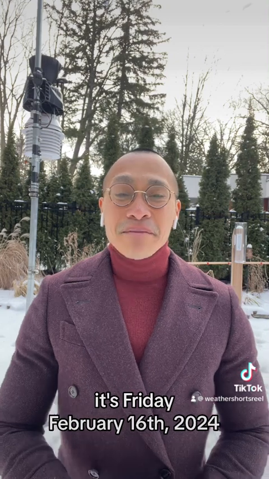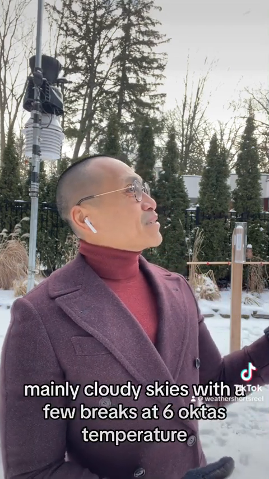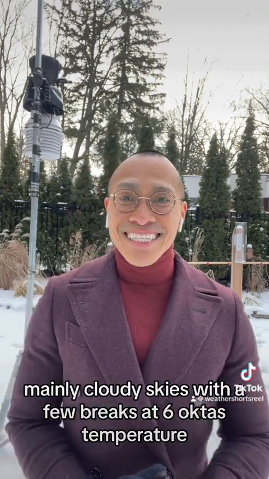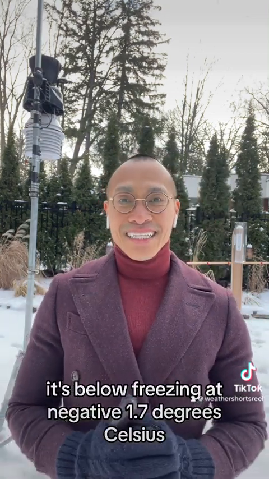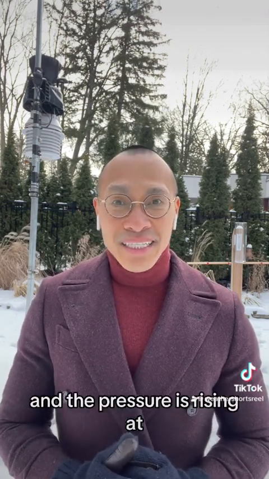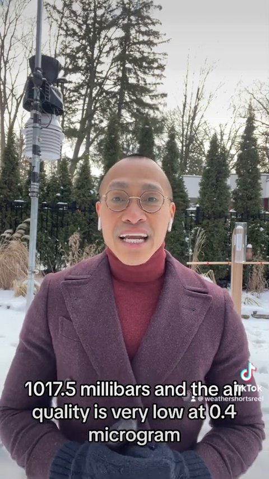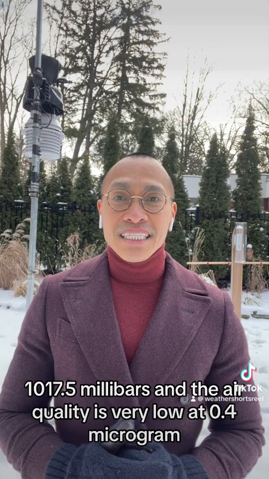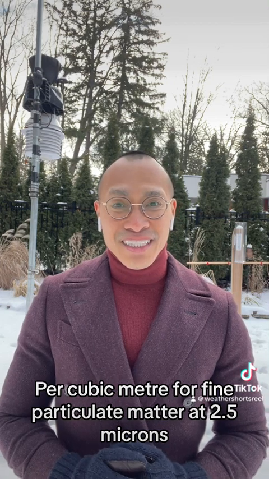It's Friday, February 16th, 2024, 9 o'clock in the morning, mainly cloudy skies with a few breaks at 6 octaves. Temperature is below freezing at negative 1.7 degrees Celsius, and the pressure is rising at 1017.5 millibars, and the air quality is very low at 0.4 micrograms per cubic meter for fine particulate matter at 2.5 microns.